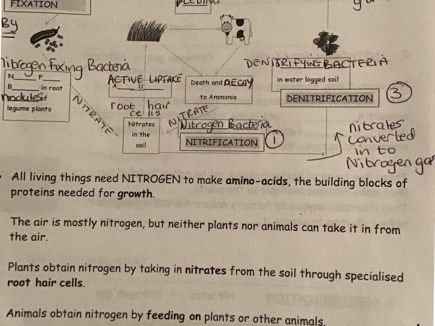So the nitrogen cycle is the other cycle that we look at to see how nitrogen is uploaded, if you like, or taken up by living things like plants and animals. Nitrogen is an important component part of amino acids, and they are the building blocks of proteins which are needed for growth. So nitrogen gas makes up about 80% of the whole mixture of air in our atmosphere.